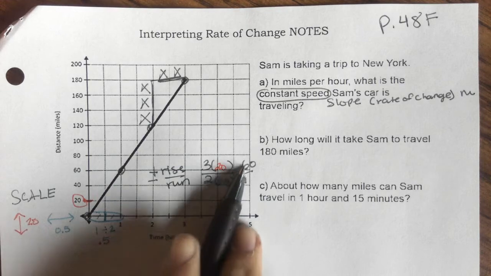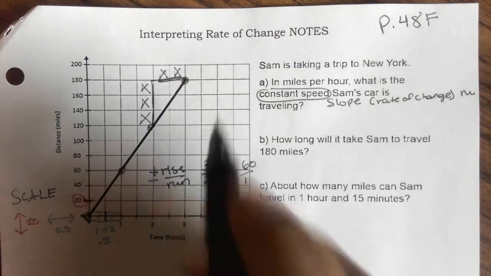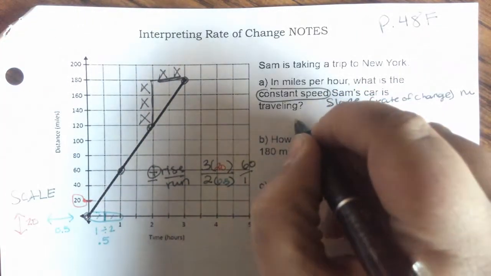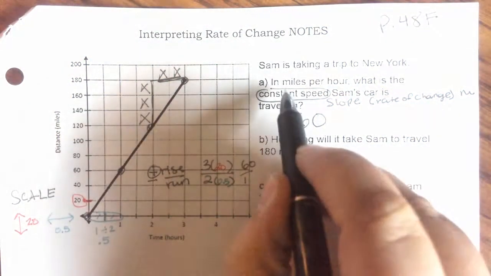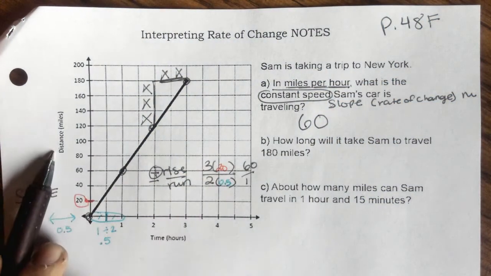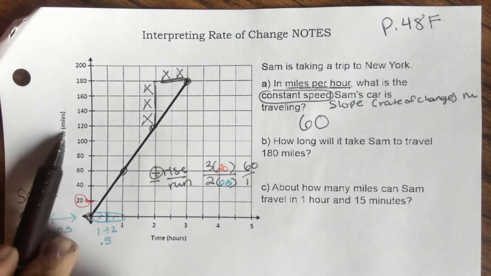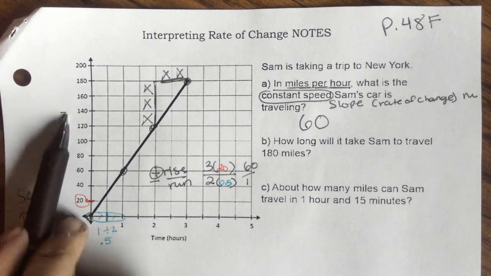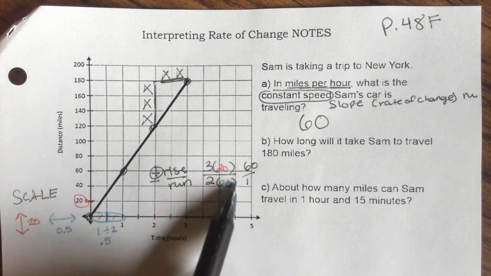So our slope is 60 over 1, and since our pencils point up, it is positive. So positive 60 over 1 is the same thing as positive 60. And they're saying miles per hour because our rise is measured in miles, and the run is measured in hours, so 60 miles per 1 hour.